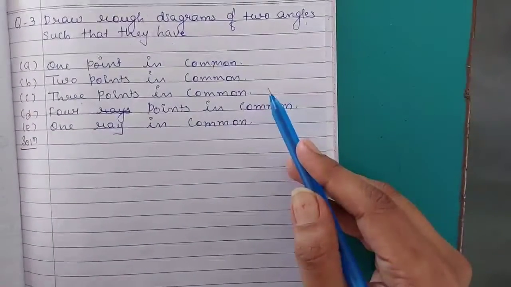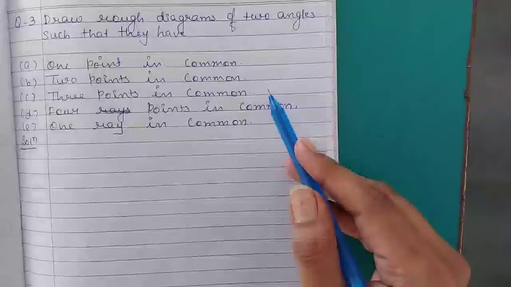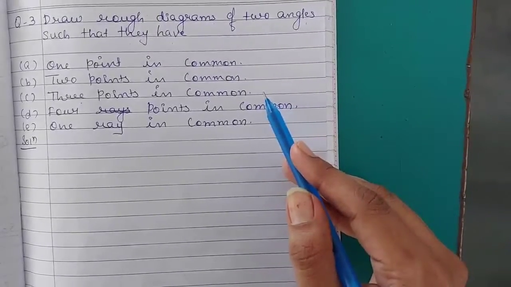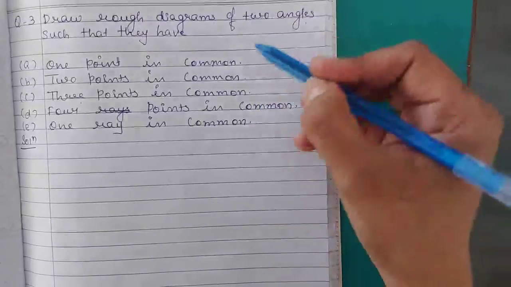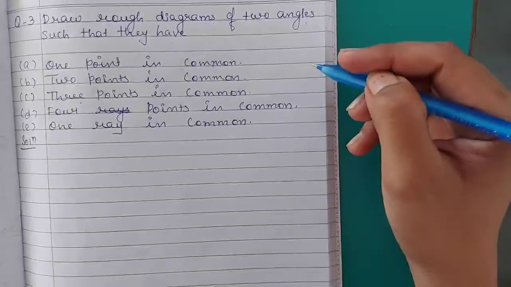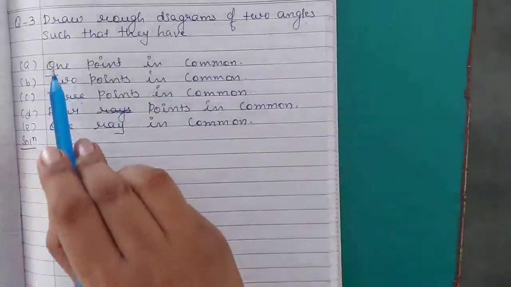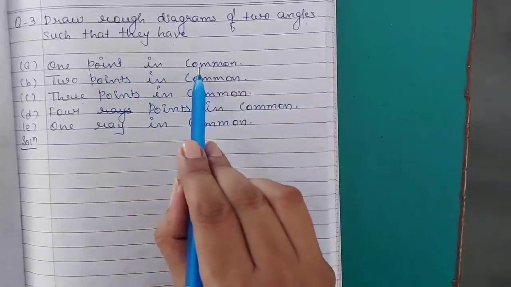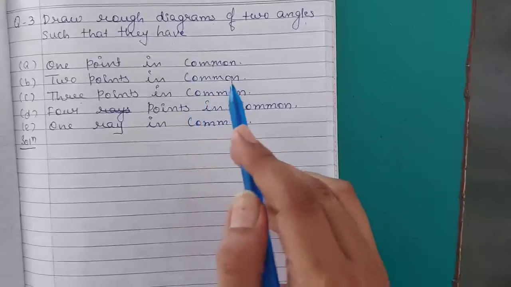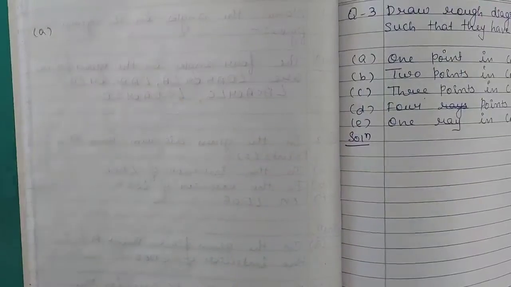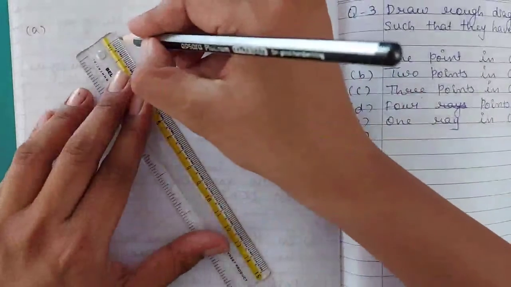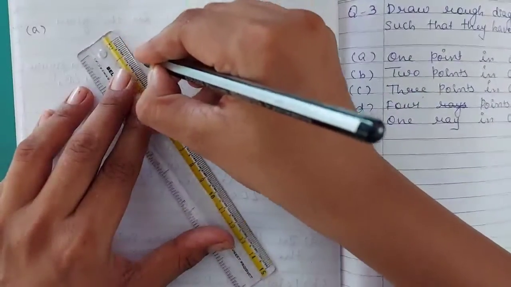So every question is having different figures. What is an angle, students? An angle is made up of two rays starting from a common starting point, and we will draw an angle according to these given situations. So let us draw the figure. A, what is the question A? 1 point in common. So let us draw an angle with 1 point in common.